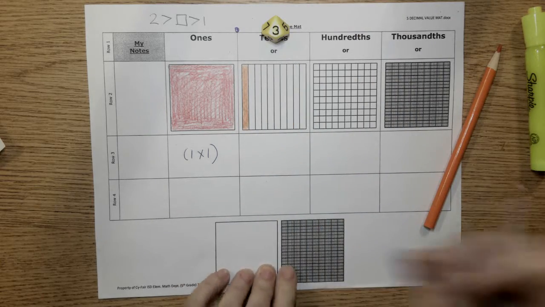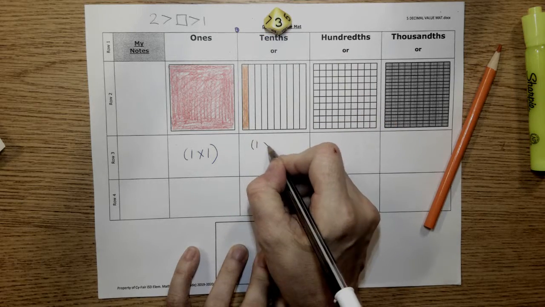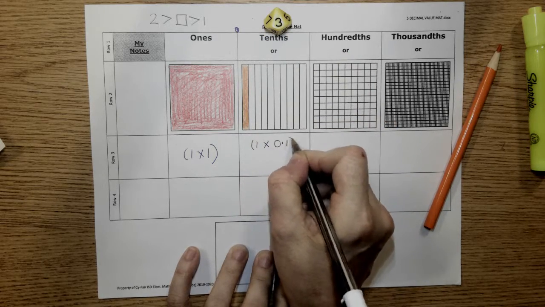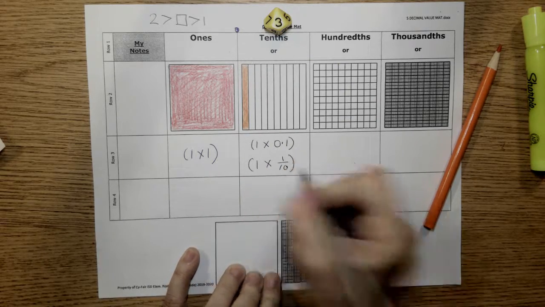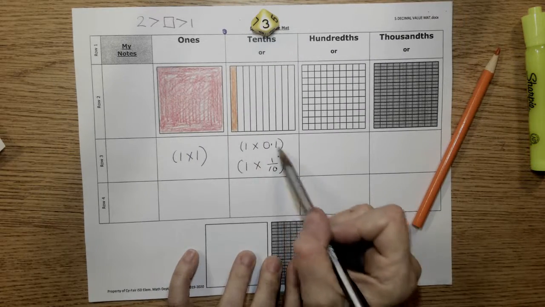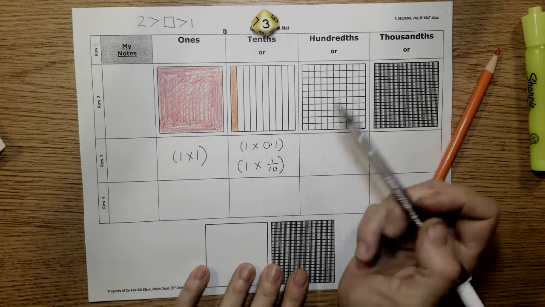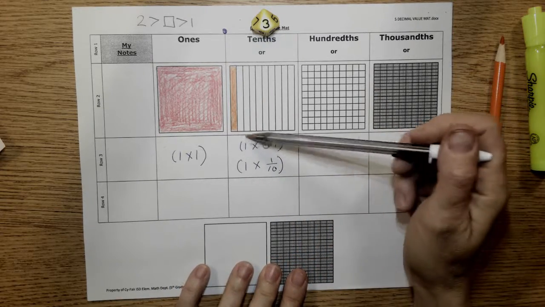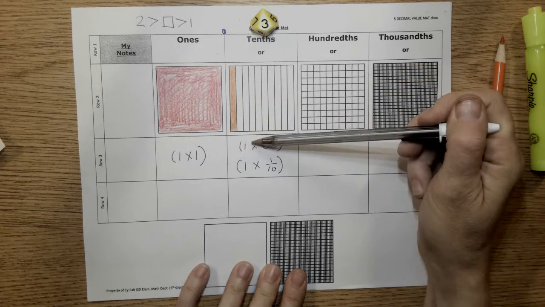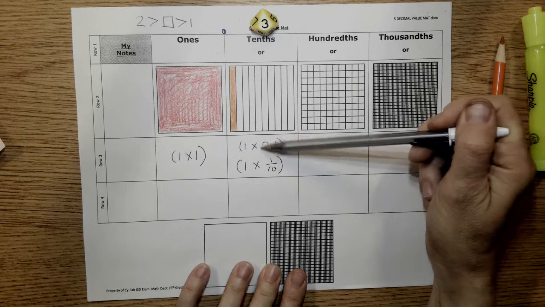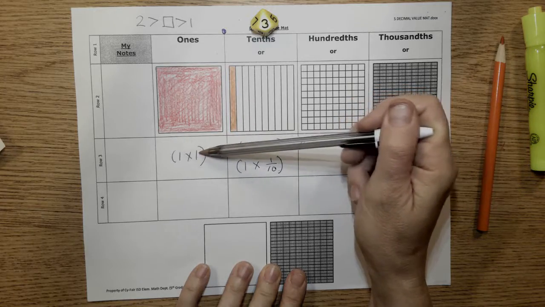Okay, so then at the bottom, this time I have 1/10. So I have one group of 1/10, or one group of a tenth. Okay, so go ahead and do your decimal and do your fraction, and then again you can pause the video if you're taking longer than this. Remember that this number right here is how many groups you have. So I have one group of 1/10. Here I have one group of 1.